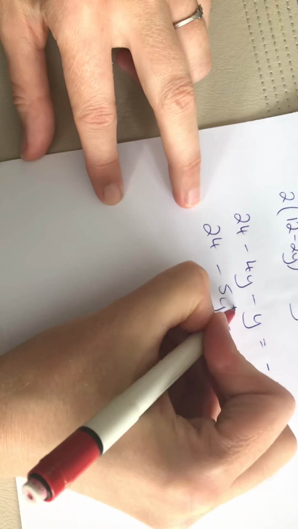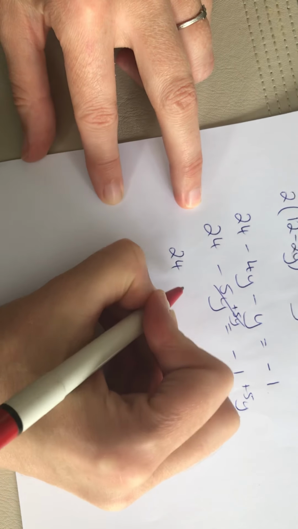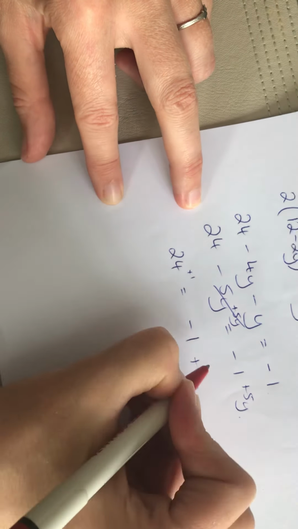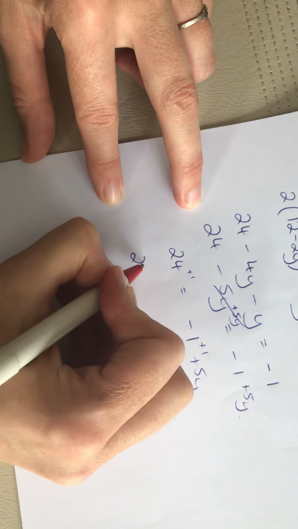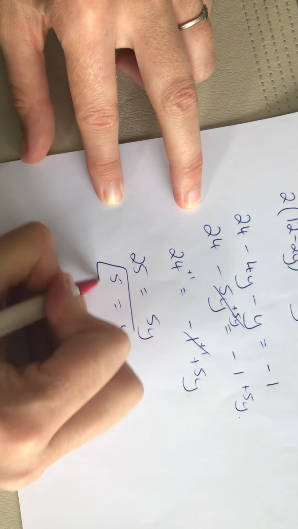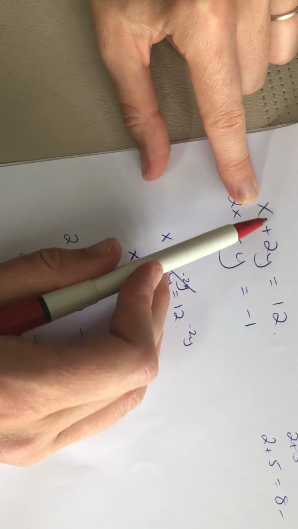I'm going to add 5y to both sides. 24 equals minus 1 plus 5y. Add 1 to both sides and end up with 25 is equal to 5y. Y is equal to 5. And off you go and go back to your top line and go, right, if y is 5, oh, x must be 2.